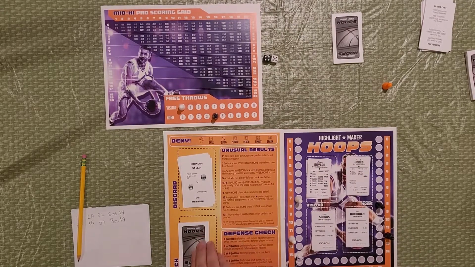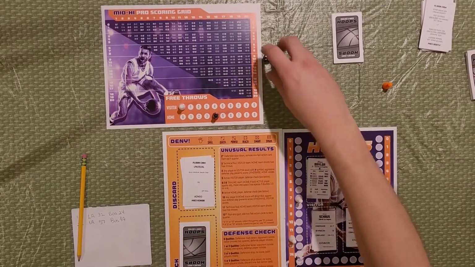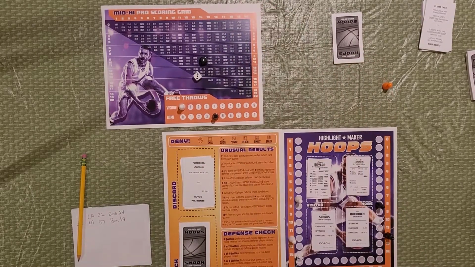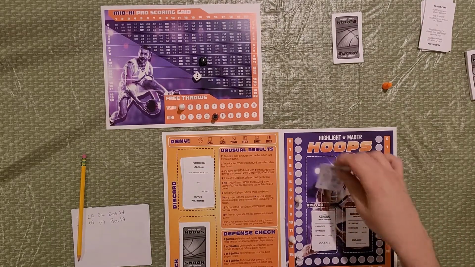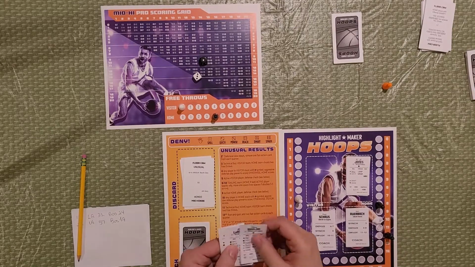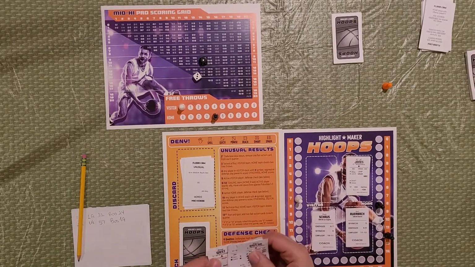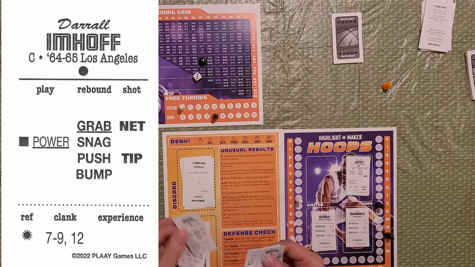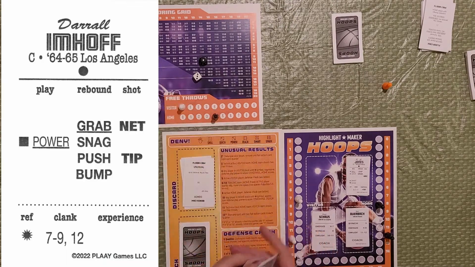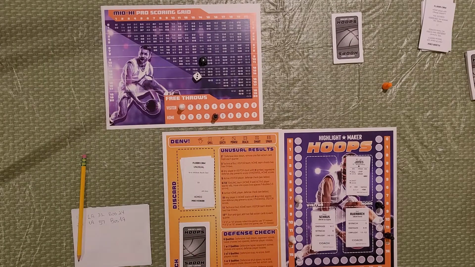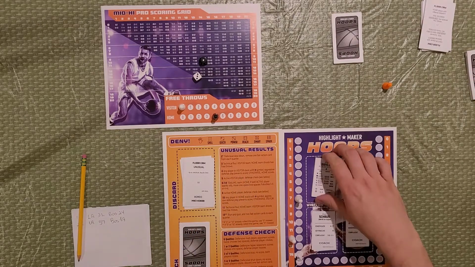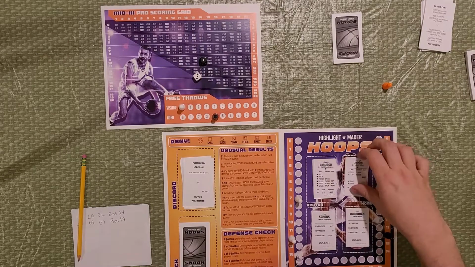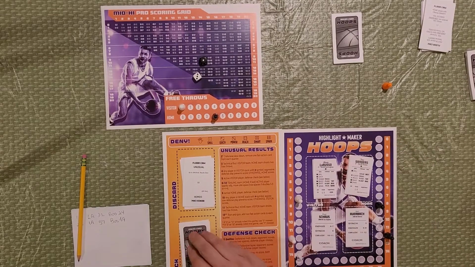We rotate again, and we get another unusual result. So we're going to roll 4. Any player in visitor stack with a burst symbol, aggressive defense play, scores. Otherwise, home scores. So we're looking for a burst. And I don't think... Oh, Imhoff has the burst symbol. So that means that aggressive defensive play prevents score. So there is no score. So we're going to rotate again. And we're going to flip.